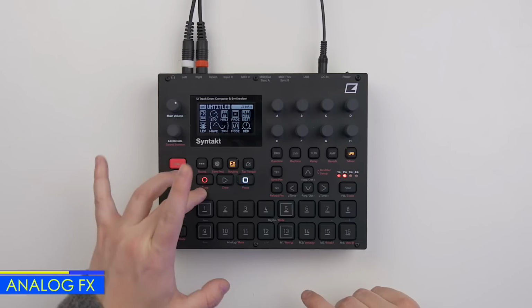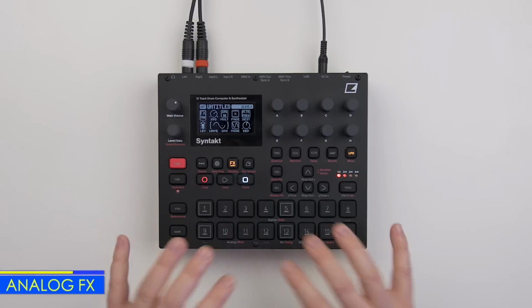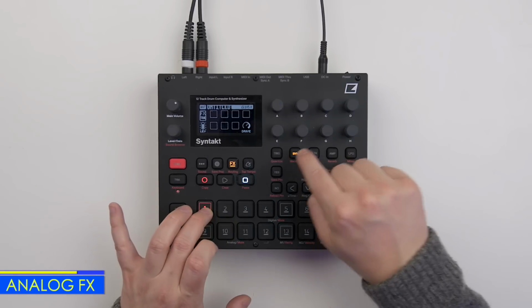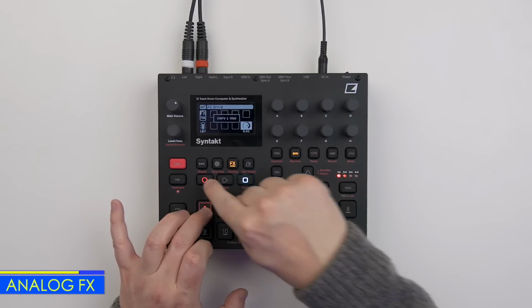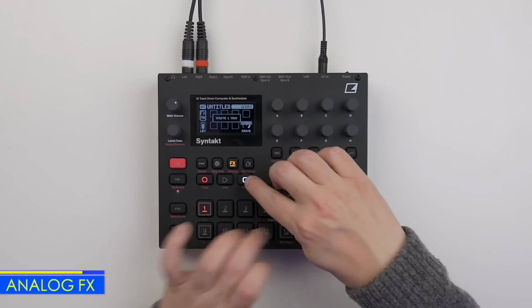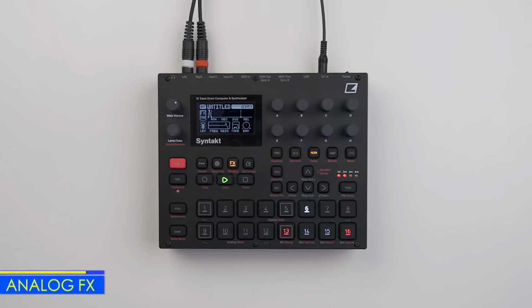What's also nice is that if we press record, we now have the same sequencer that we have for the other tracks, but for the analog effects. So for example, we could use this to program more drive on certain steps. Here it is, without any effects.